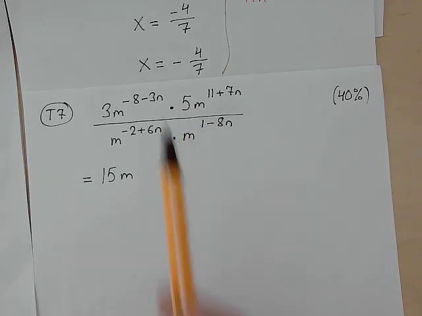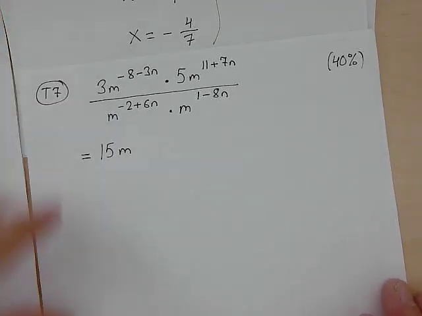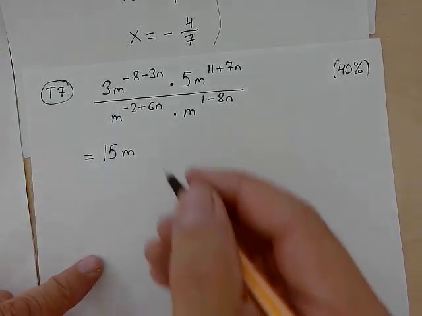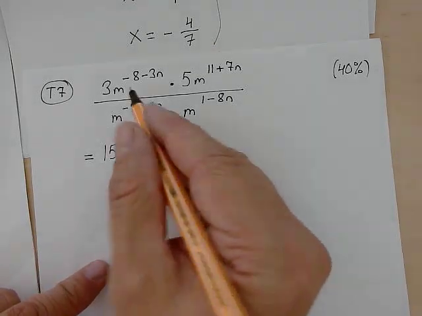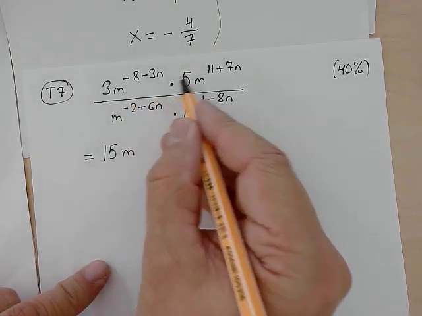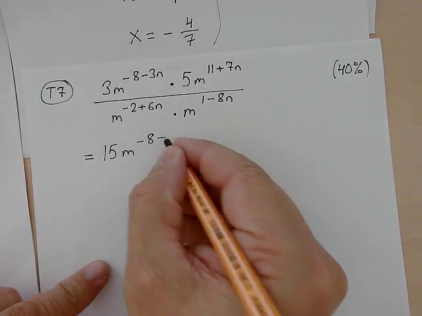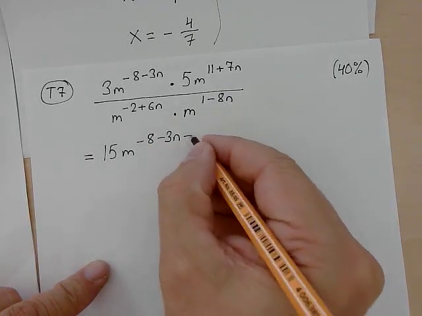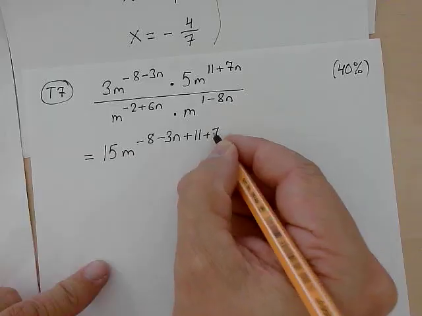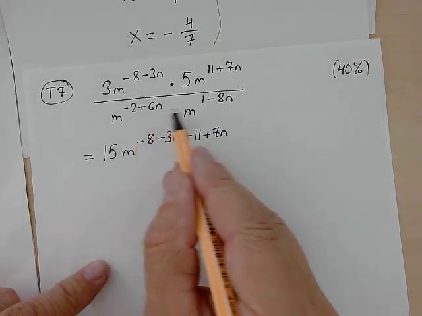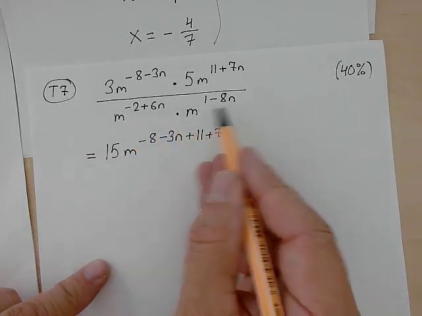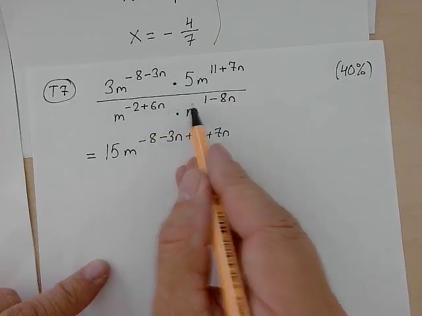So in my opinion, the simplest way to write the next step is just to write these top exponents in a row, plus sign, and then these will be subtracted, so we will change the signs.